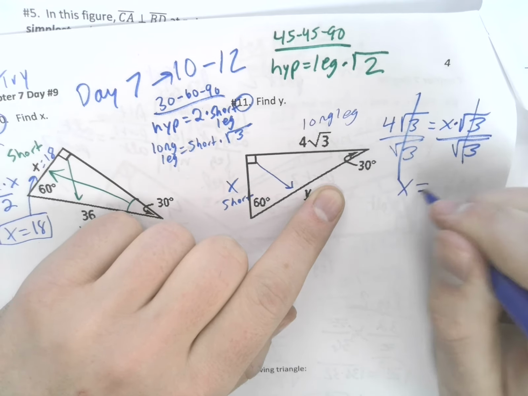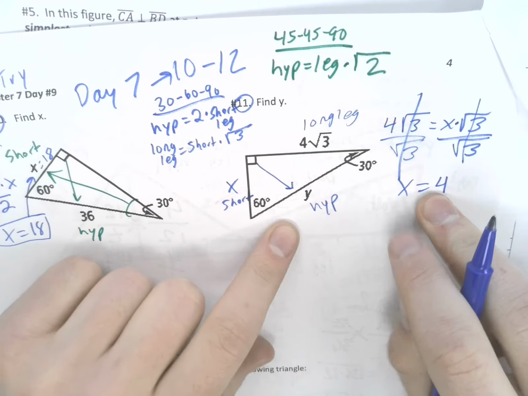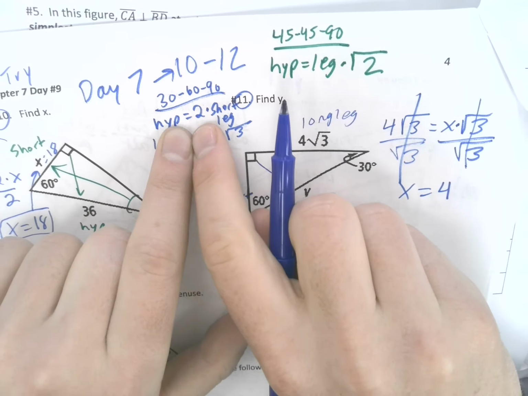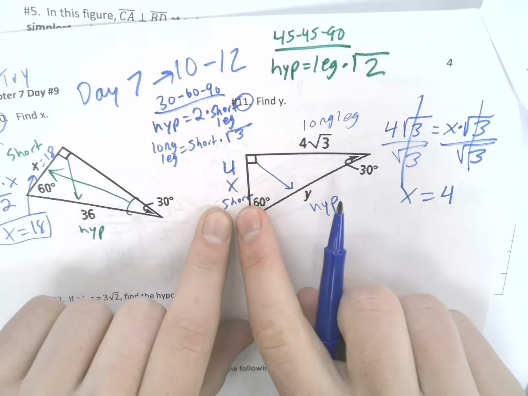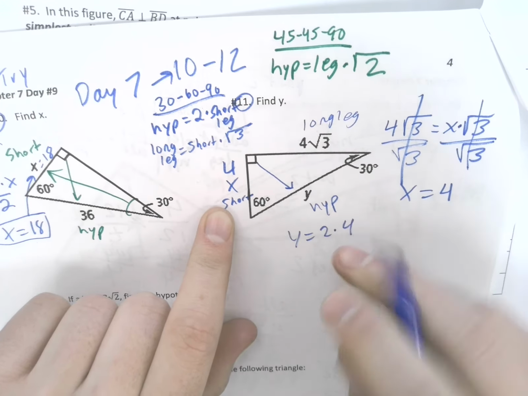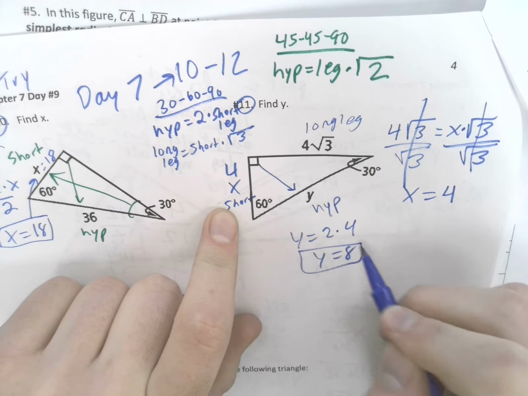What do we find out? x equals 4. So then with that in mind, we know our hypotenuse is just going to be double the short leg. So if our short leg's 4, y is just going to be 2 times 4, or 8.